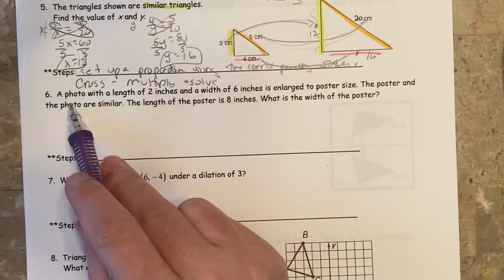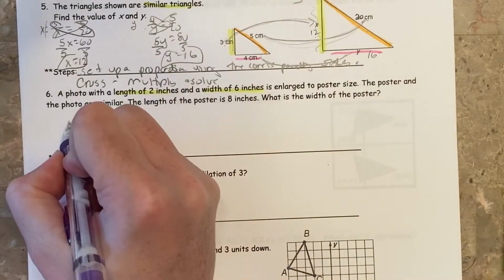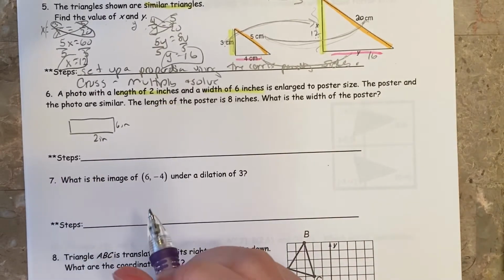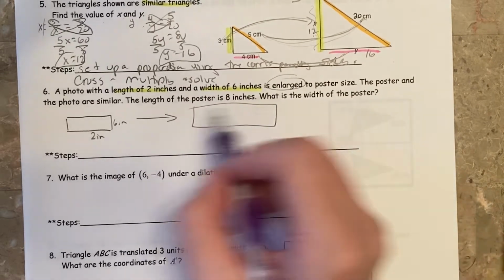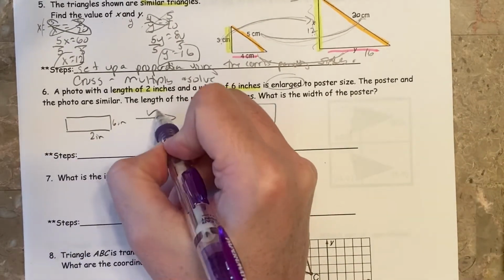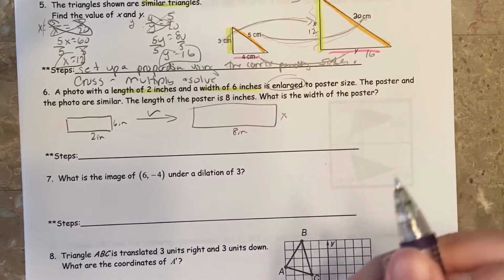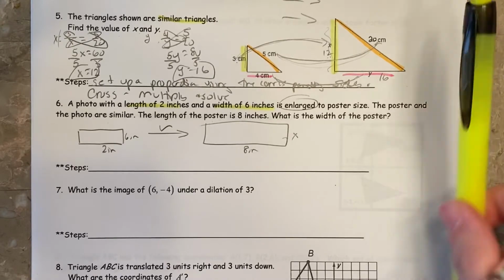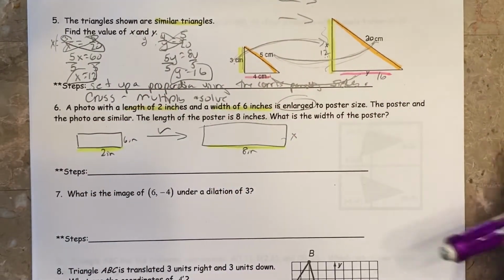All right, number 6. A photo with a length of 2 inches and a width of 6 inches is enlarged, so we know it's going to be a bigger rectangle. The poster and photo are similar. The length of the poster is 8 inches. What is the width? This is basically similar to what we just did. Instead of solving for 2 sides, you're just going to solve for 1, and you kind of had to set it up yourself already. So we know that this length is going to match this length. That's why they're in the same color.